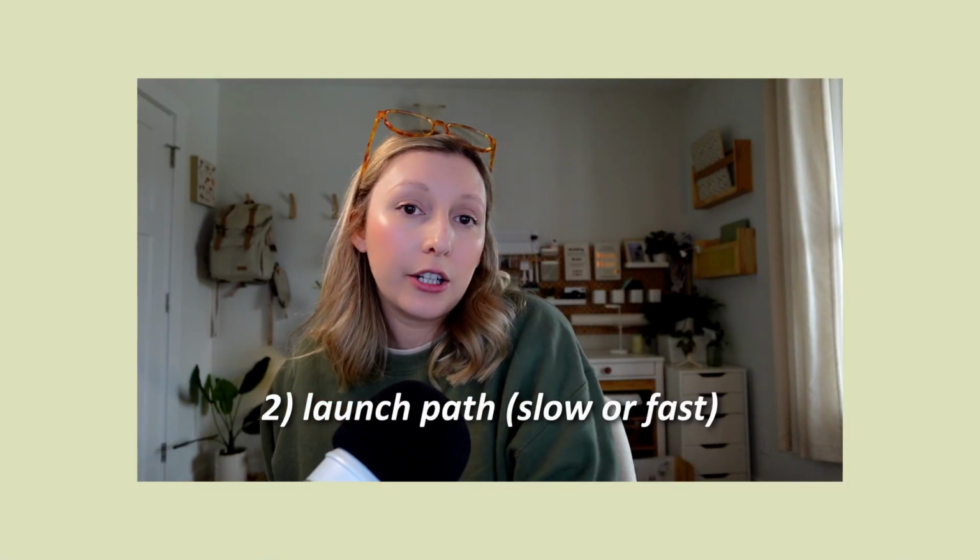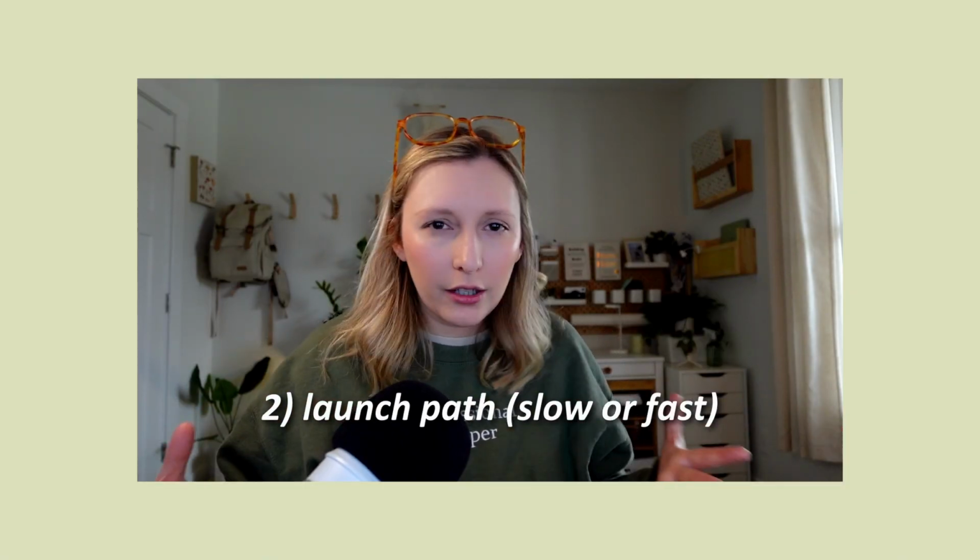So now we're going to be talking about your launch path. Are you more of a tortoise or a hare? So the tortoise launch path is obviously the slow and steady approach. So with this approach, you are keeping your doors open all the time. You're not having a 2-week launch and the doors closed until 6 months down the road. No, that's not the slow and steady approach.